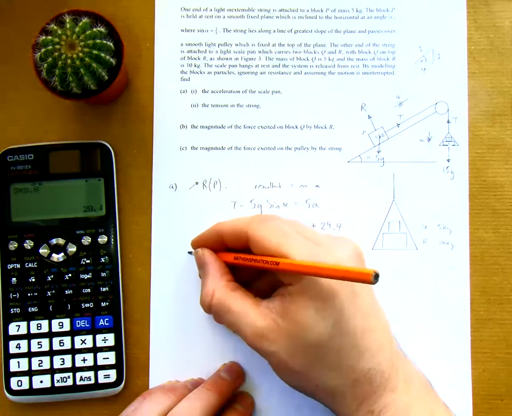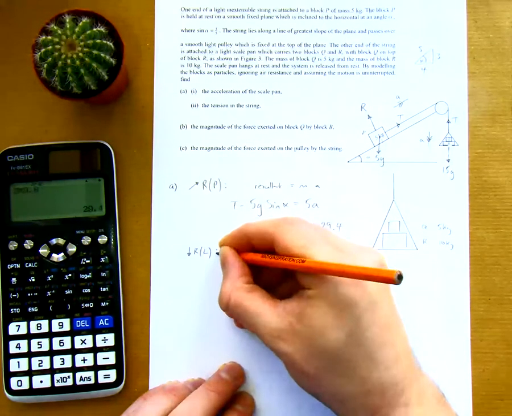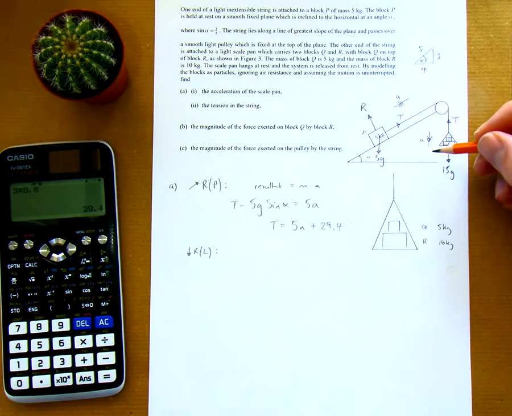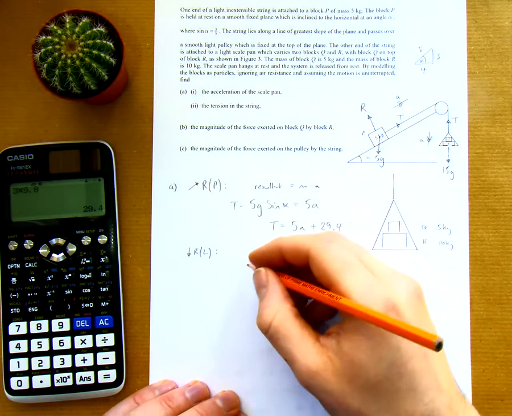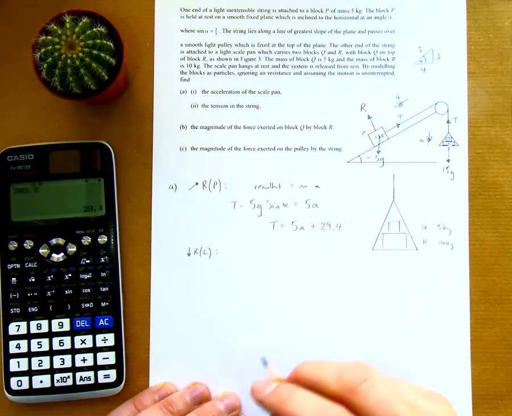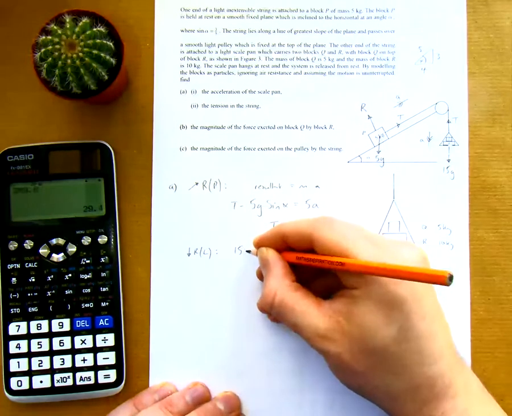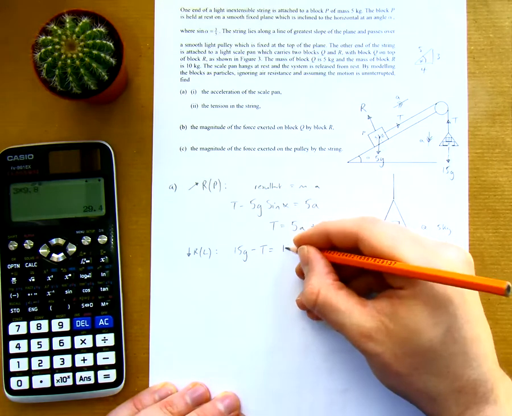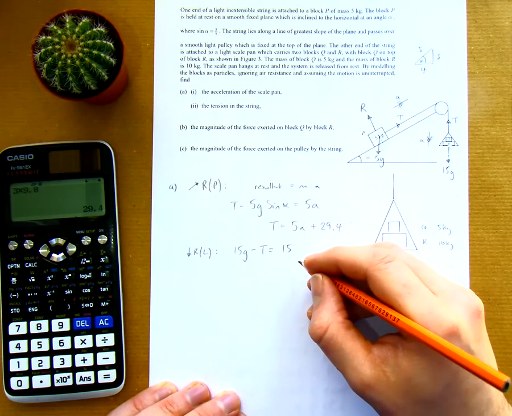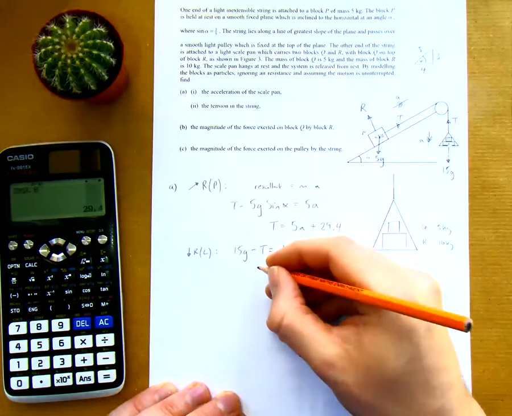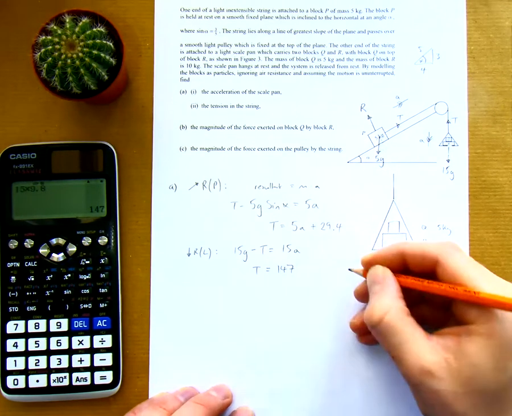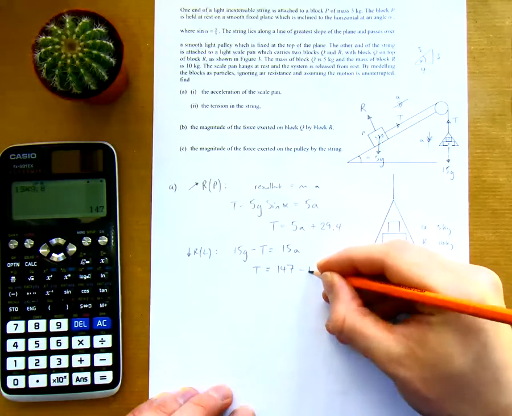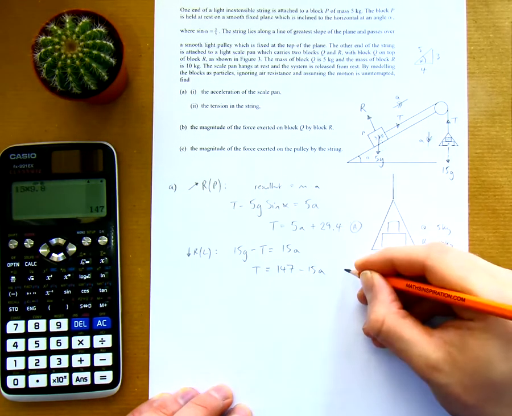I'm going to get my other equation by resolving on the lift, and I'm going to take down to be positive because it's accelerating down. I could take up to be positive, and then when I get to the MA, I take the acceleration to be negative a. But generally it's better to take your direction of acceleration to be positive. So then 15g take away the tension is going to equal the mass, which is 15 times by the acceleration, and I can rearrange that to have T equals 15g. What is 15g? 147. Take away 15a.